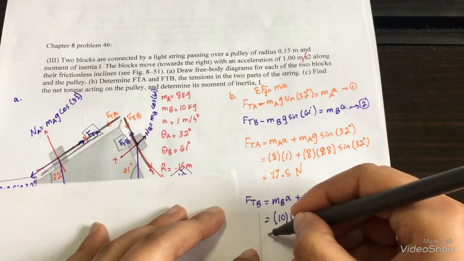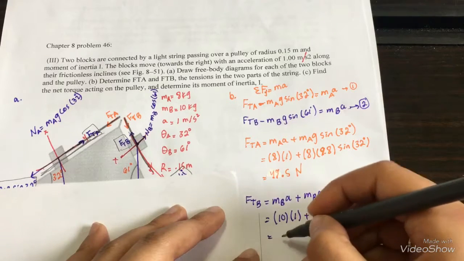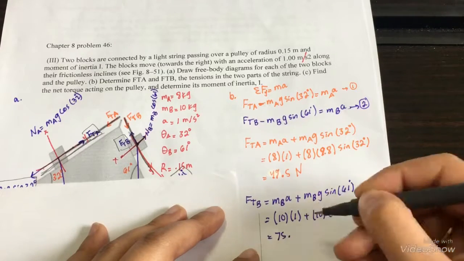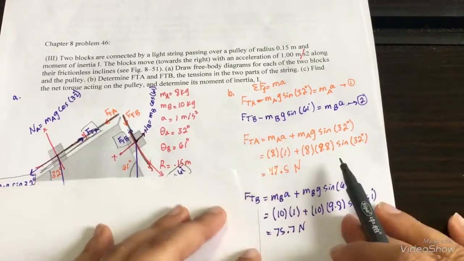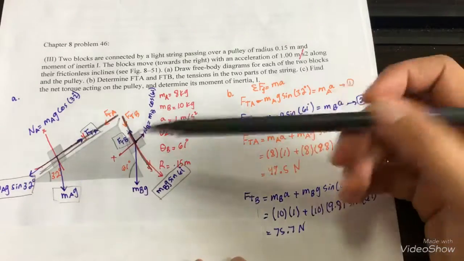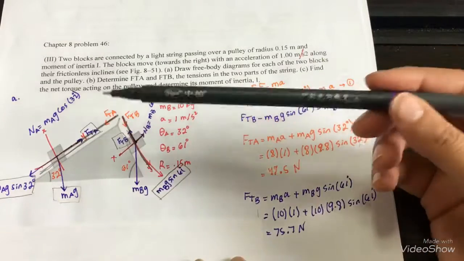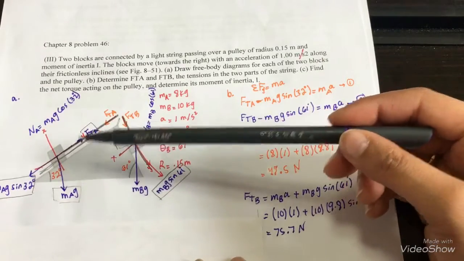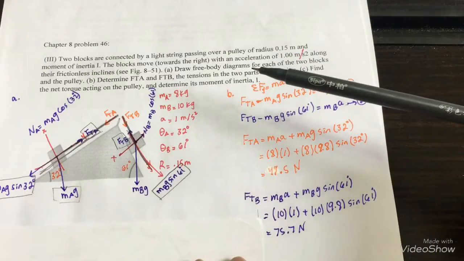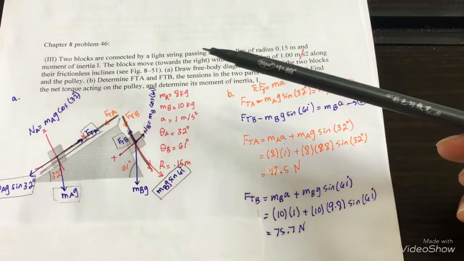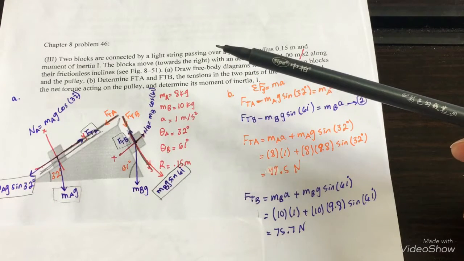It will give us 75.7 Newton. So since we did the free body diagram first, and the second one we found the tension force A and the tension force B.